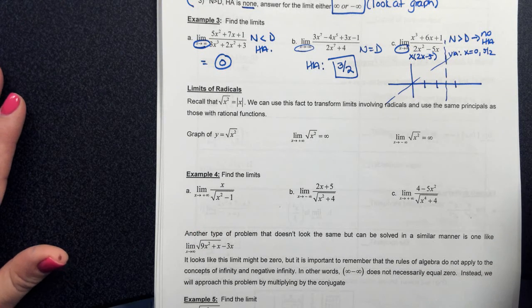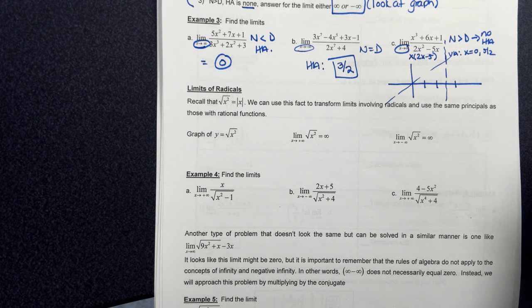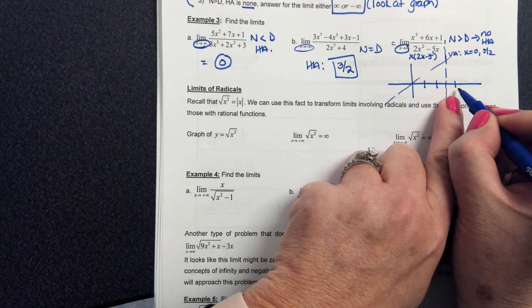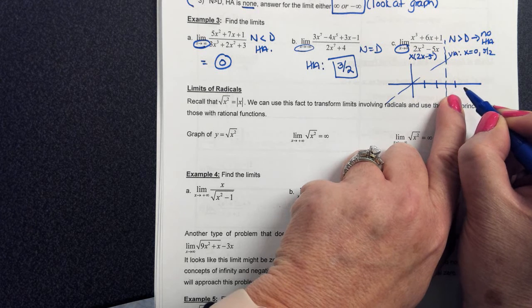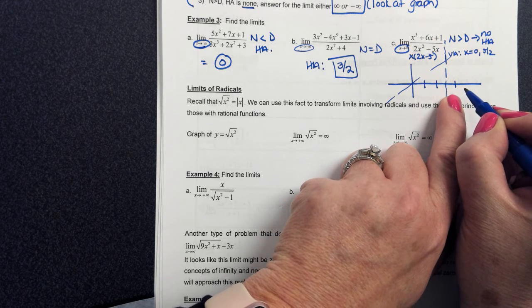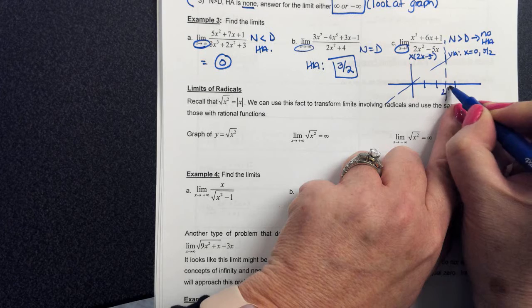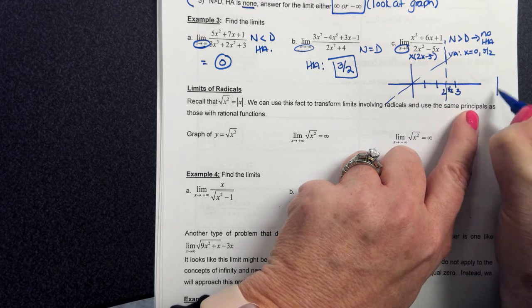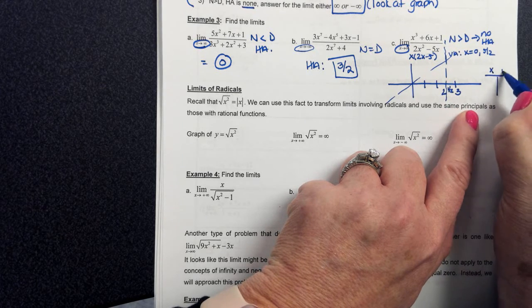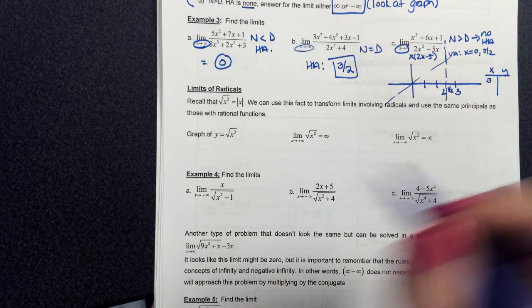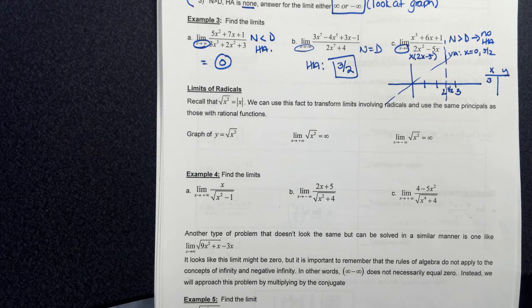So it appears that this graph is probably going to be approaching positive infinity. To verify that my y values are all positive and going towards infinity, all you need to do is plug in a y value to the right of the largest vertical asymptote. Here's my vertical asymptote at 2.5. So if I plug 3 in to my original equation, I can verify what's happening with the y values. Are the y values going towards positive infinity or are they going towards negative infinity?